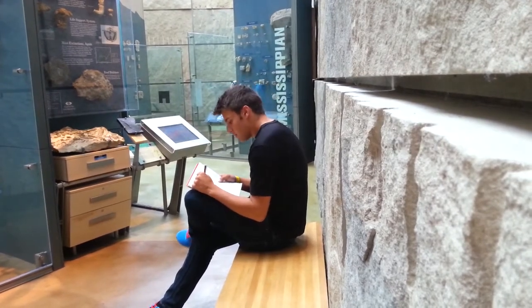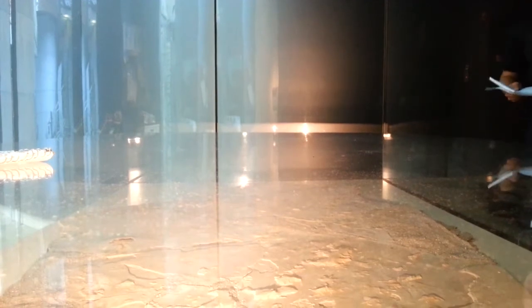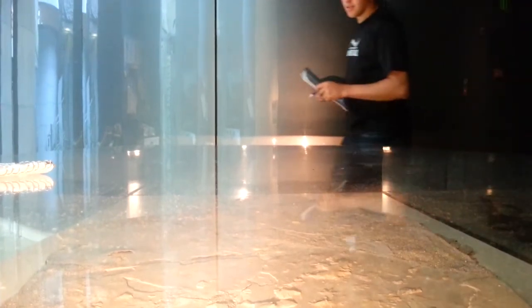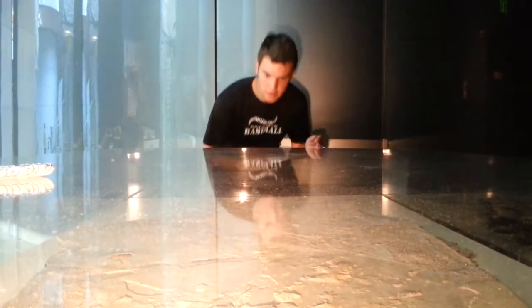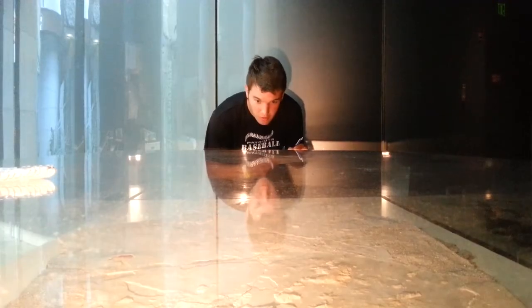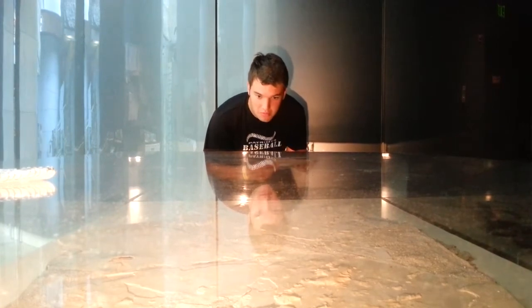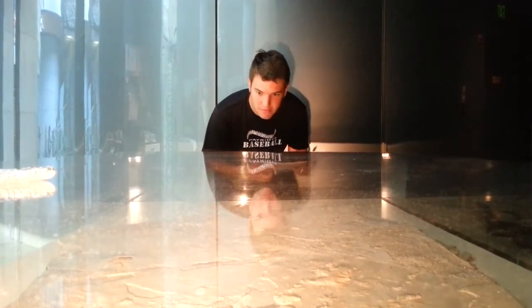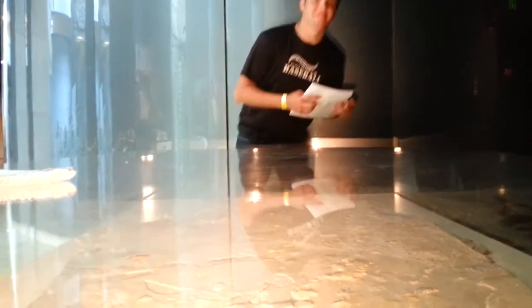A bog is one of the four main types of wetlands. Over time, it accumulates peat, which is basically the collection of dead plant materials like mosses, while a boneyard is where dead animals deposit and accumulate. So the main difference between a bog and a boneyard is that a bog contains plants, while a boneyard contains animals.